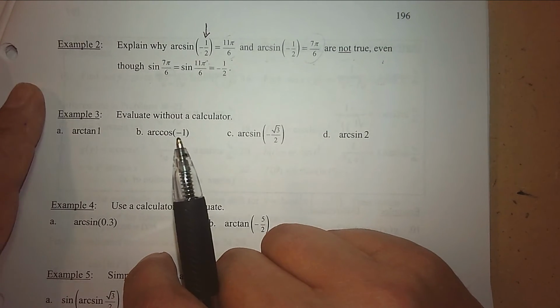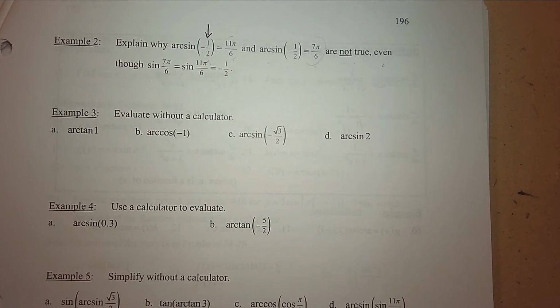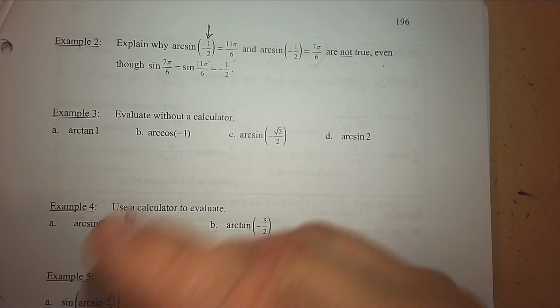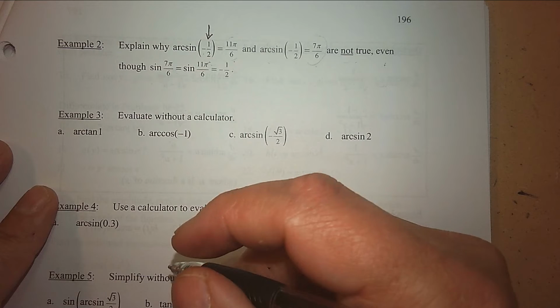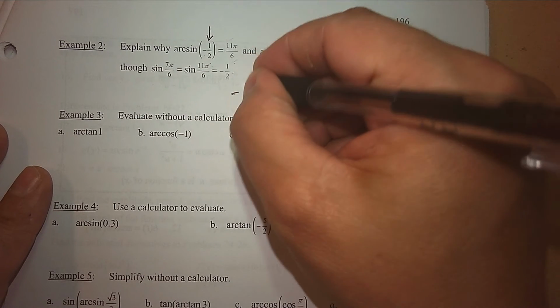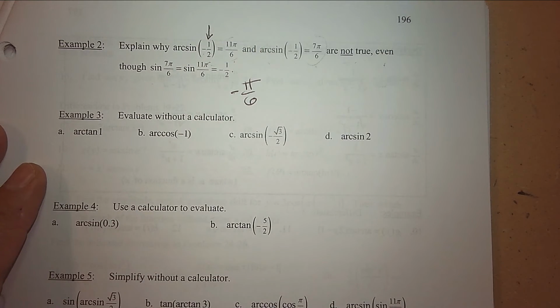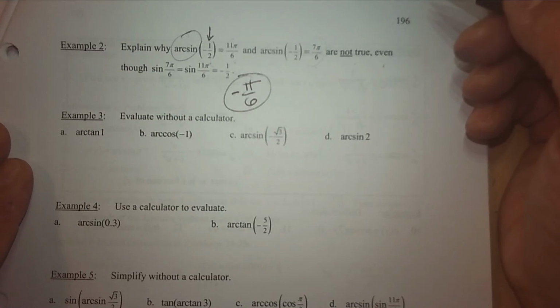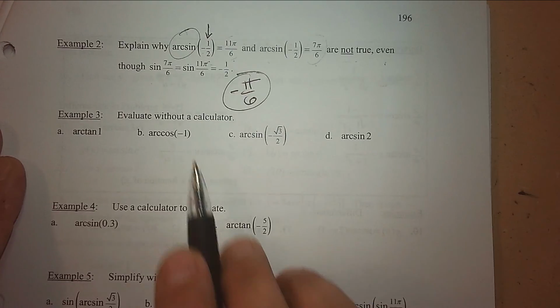What's wrong about that? That is not within the domain restriction, right? You have to find the angle in quadrant number 4, and it's written as a negative angle. So the only correct answer there would be negative pi over 6, because that's what falls in line with where the restriction is. Same thing here.